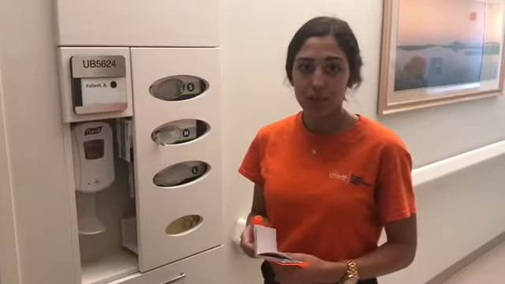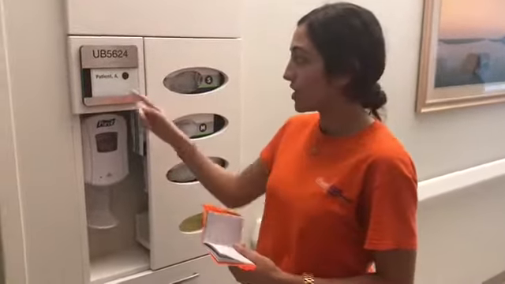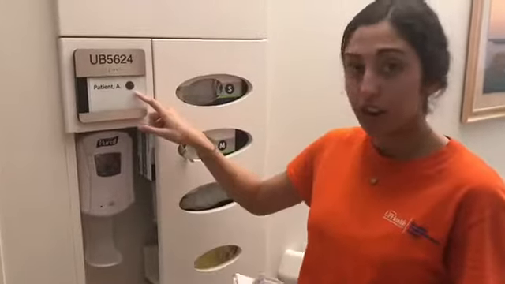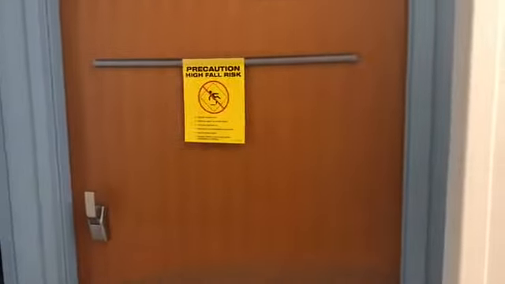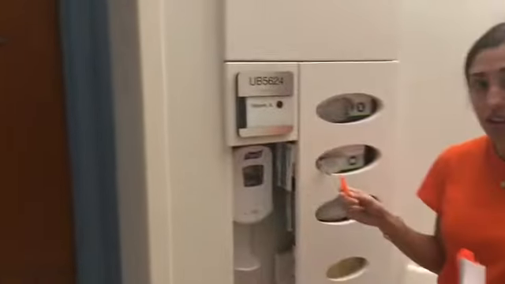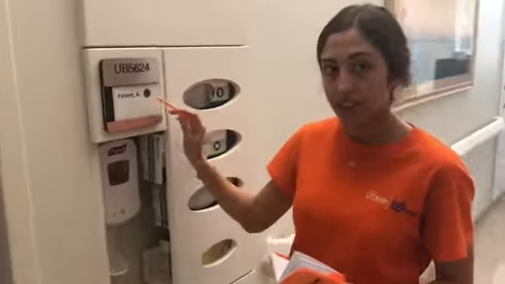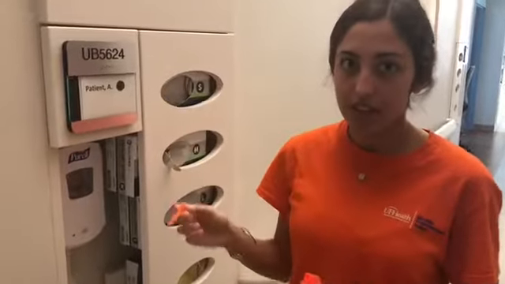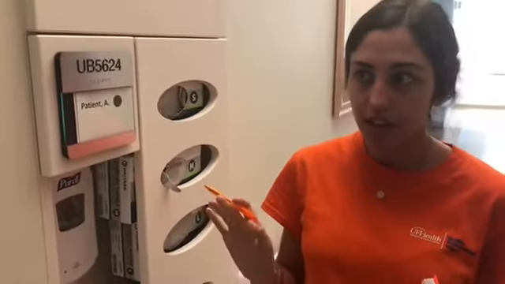Before going to any patient room, it's important to note the patient's name, the room number, if they're on or off service, and if they have a fall risk precaution. To determine if the patient is on or off service, you're going to look at this dot next to their name. If it's black, that means they're off service. Any other color means they're on.